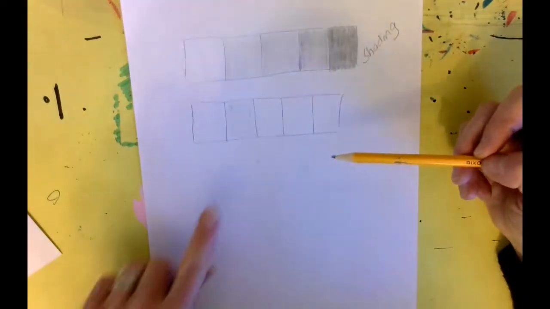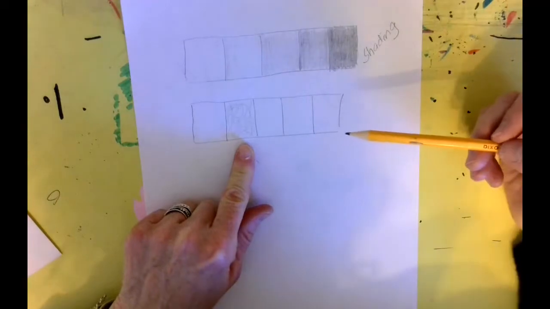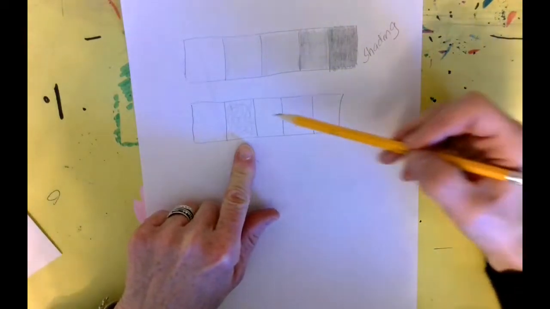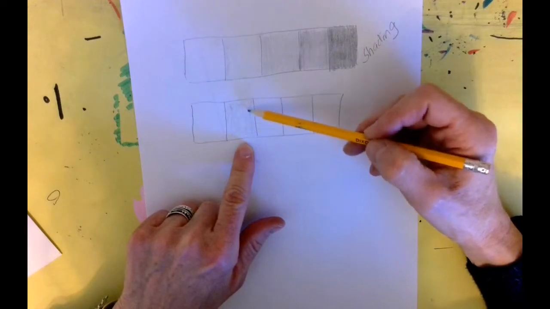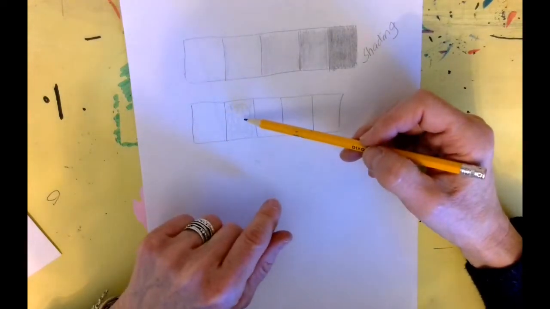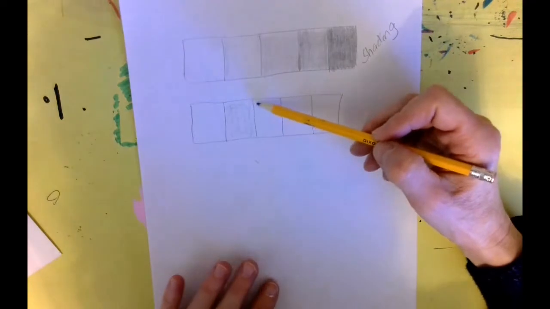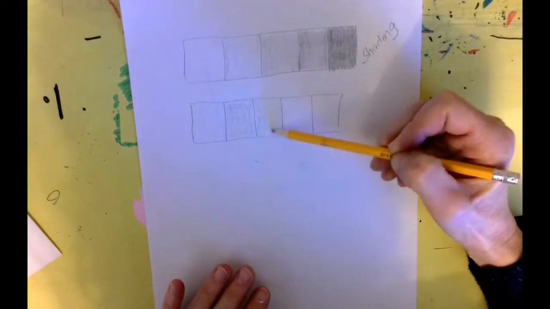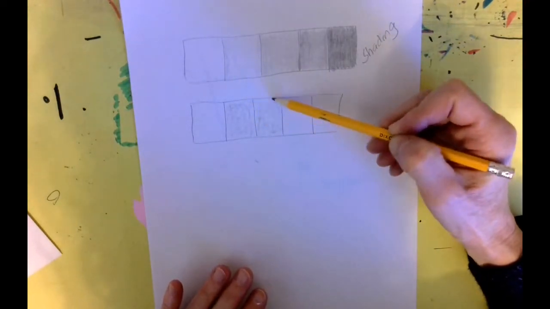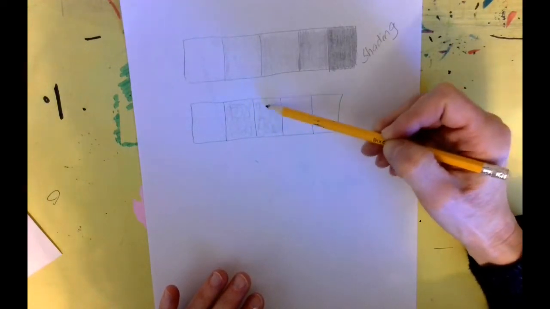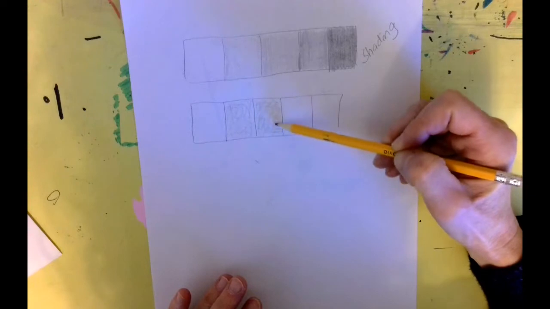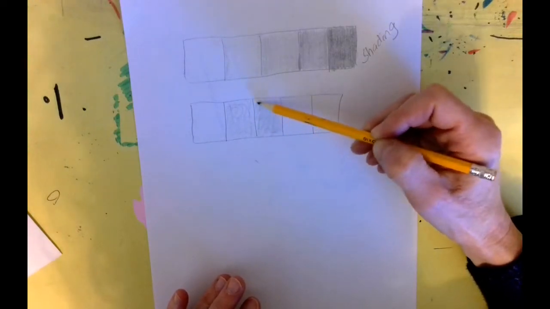Okay, so this is a good technique to use when you would like to add some texture. So you can see that this would be a good technique to use maybe if you're making trees from far away. Okay, so now I'm going to go to my 2nd box, and when you're using this technique, you will create a darker value by filling in more of the white with your scribbling.